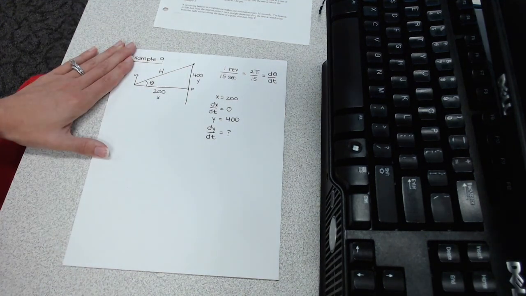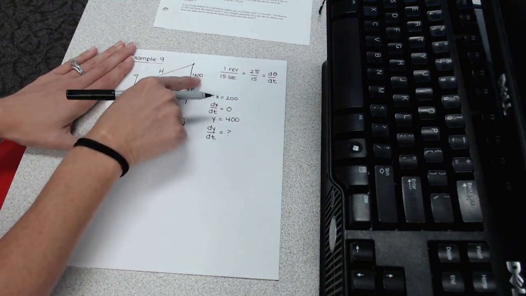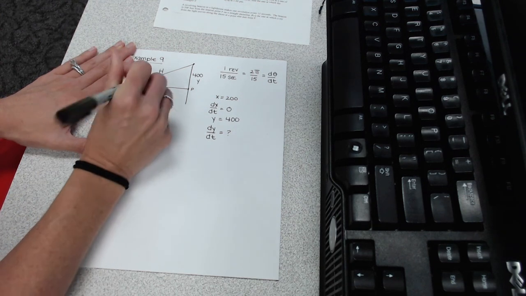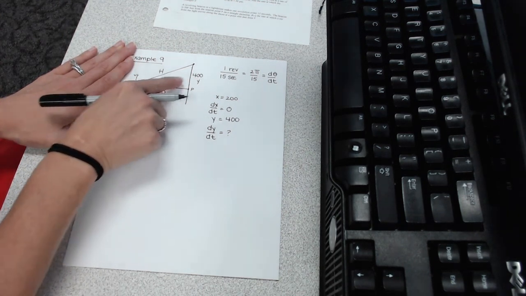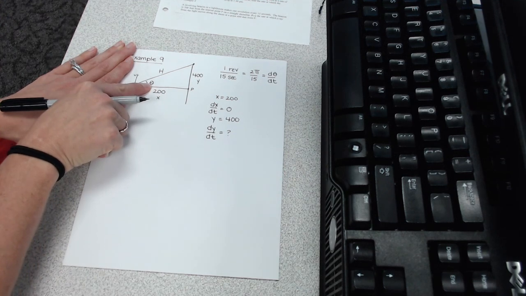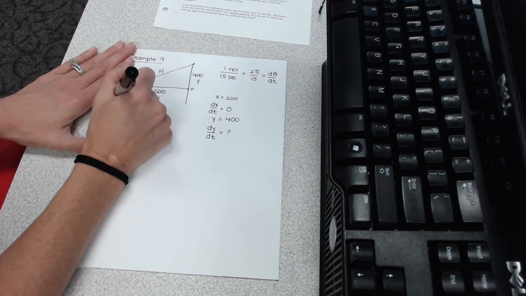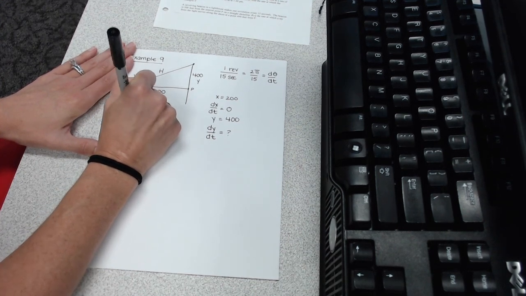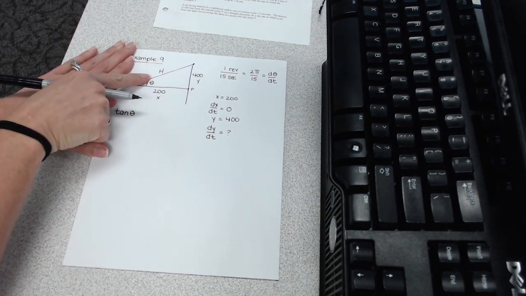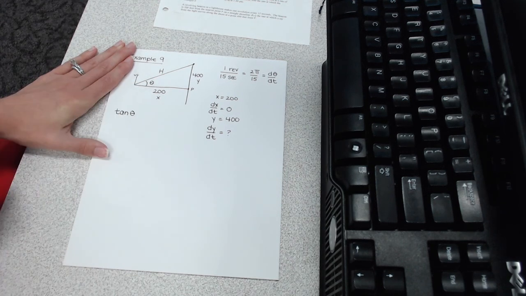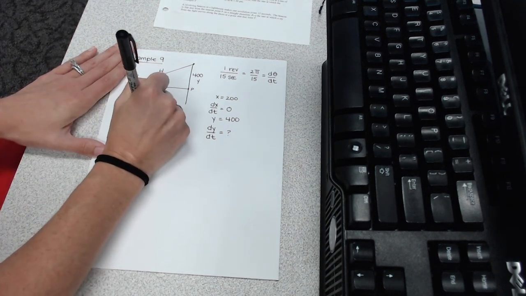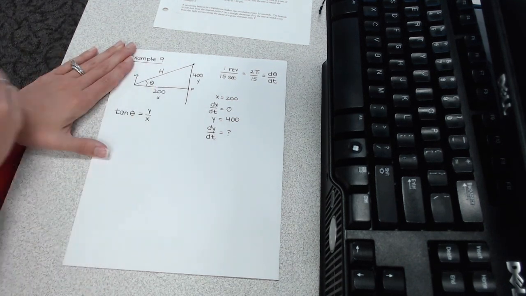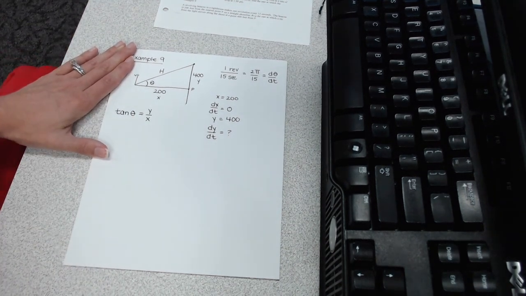Now I'm going to come up with a relationship between the things I know and the things I'm looking for. Since I have the opposite side and the adjacent side compared to this angle theta, I'm going to work with the tangent. The tangent of the angle created from the light beam to this side is tangent of theta equal to the opposite side, y, over the adjacent side, x.